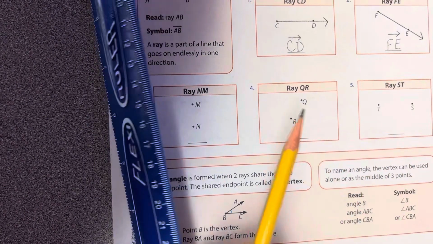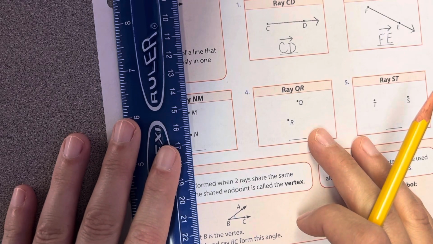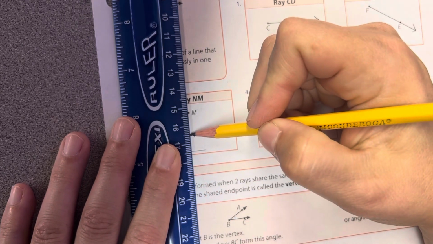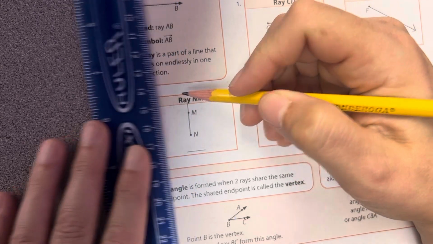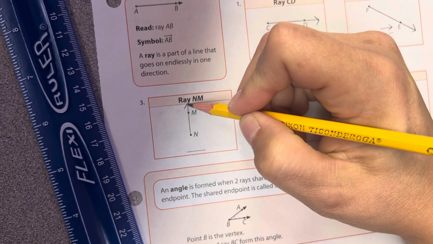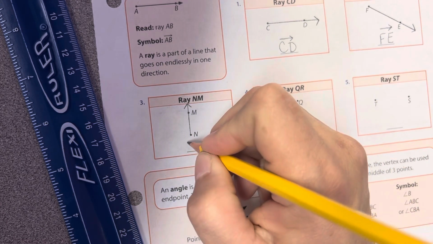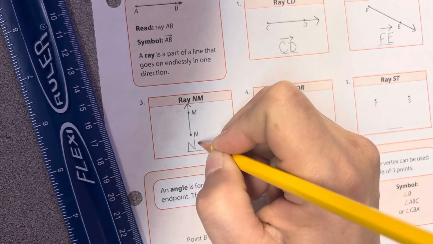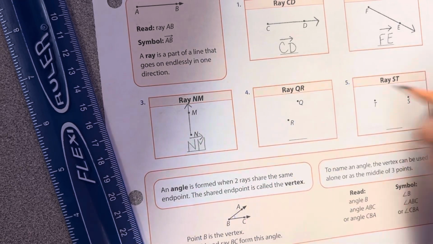The next one is ray NM. I'm going to put this to the side because I'm going to draw a vertical line. I'm going to start at N because N is listed first. I'm going to go through M, and then once I get to the top right there, I'm just going to put an arrow. There's not as much room to continue on for that one. And then for my symbol, I'm going to write capital N, capital M with a ray above it.